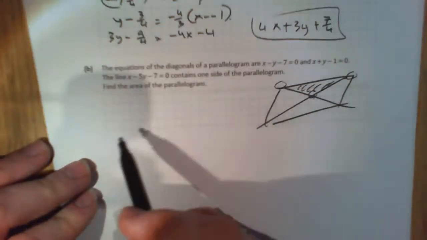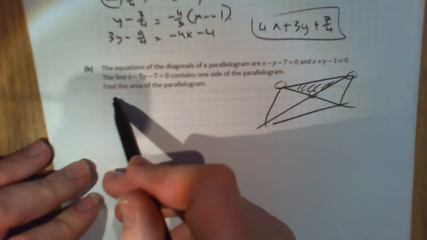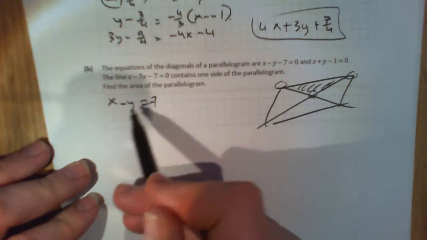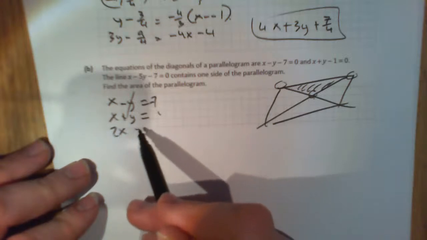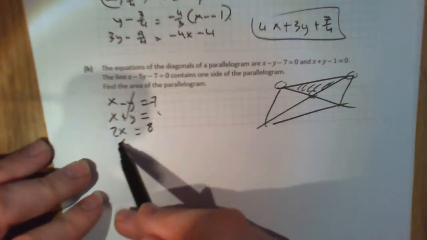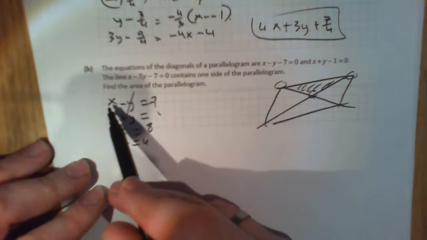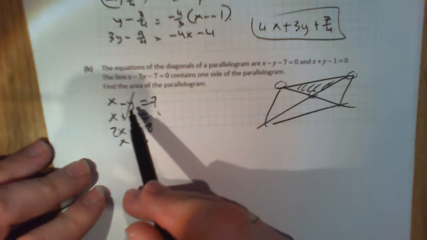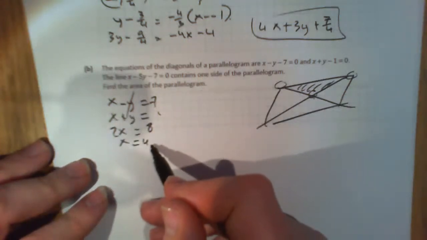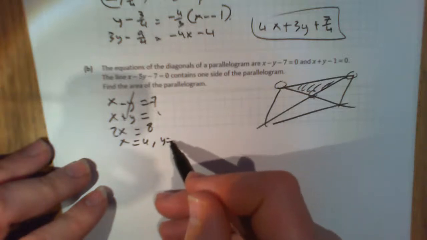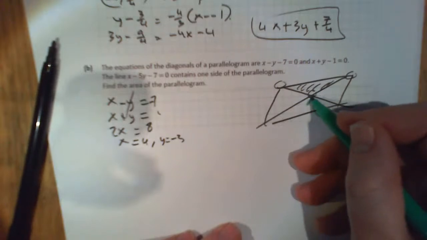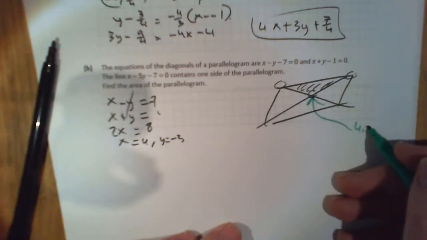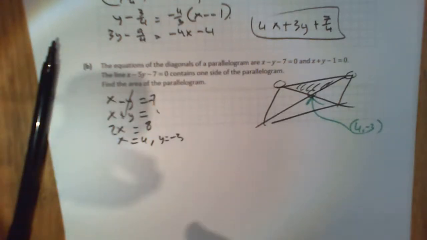The middle vertex is just going to be x minus y equal to 7 and x plus y equal to 1. That's 2x is equal to 8, x is equal to 4. So if x is equal to 4, y is equal to minus 3. So this one in here is 4 and minus 3. So that's one of the points.